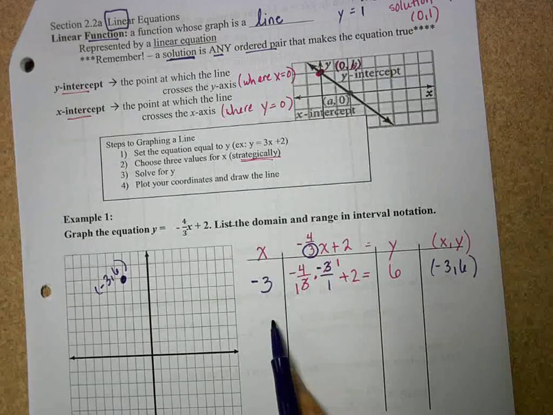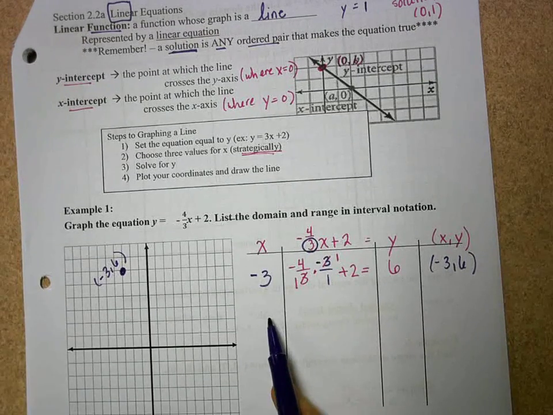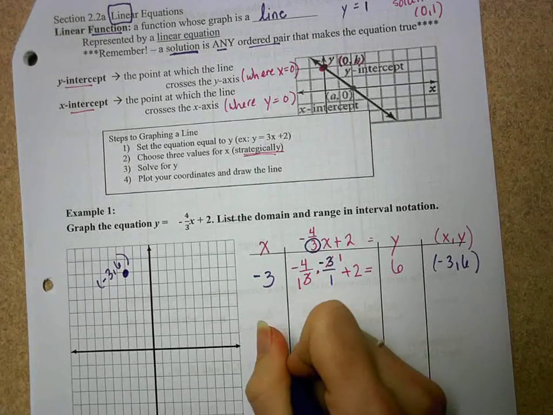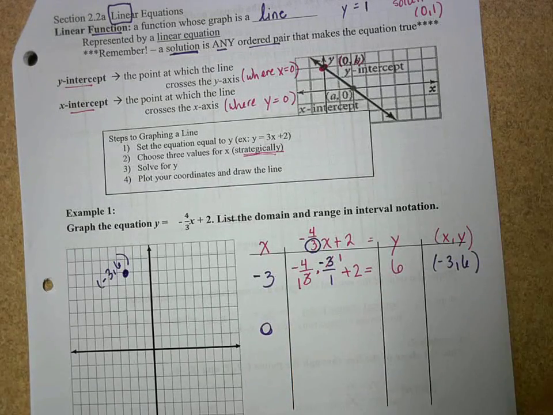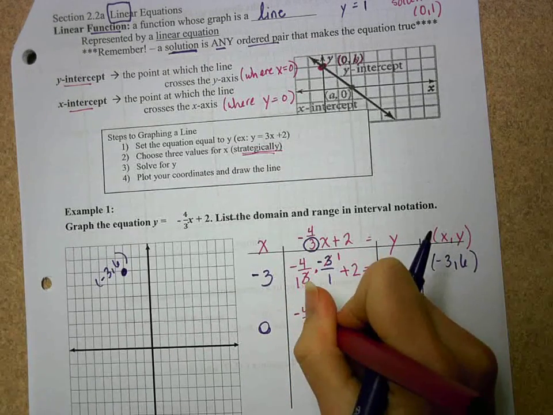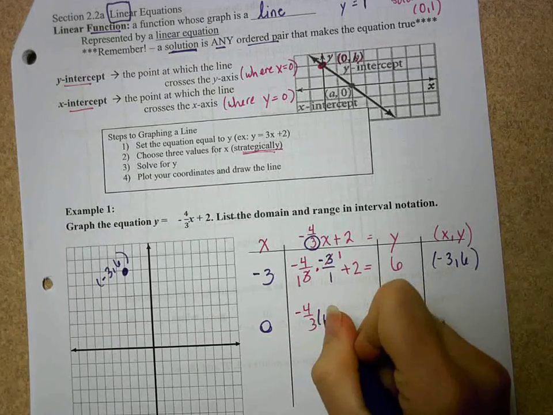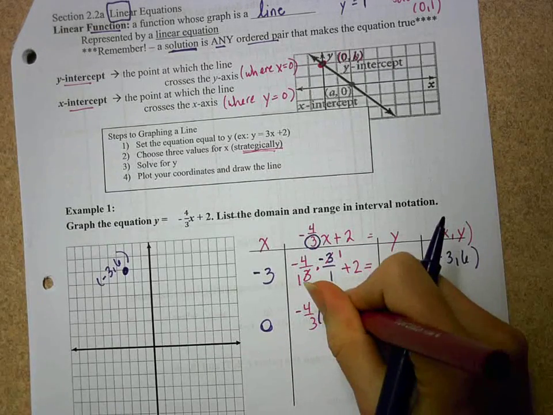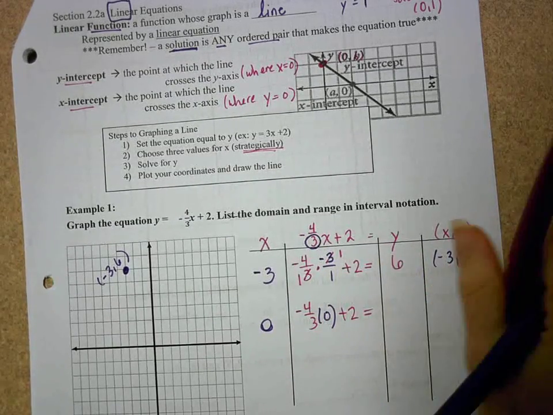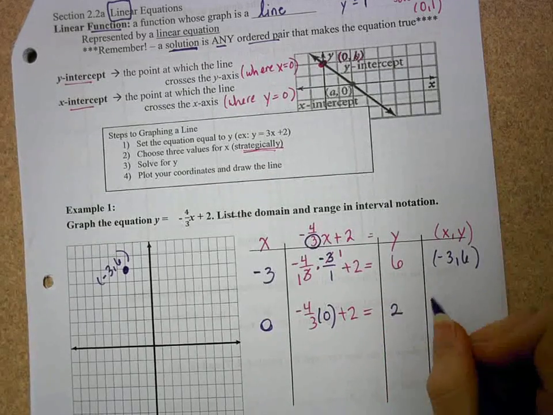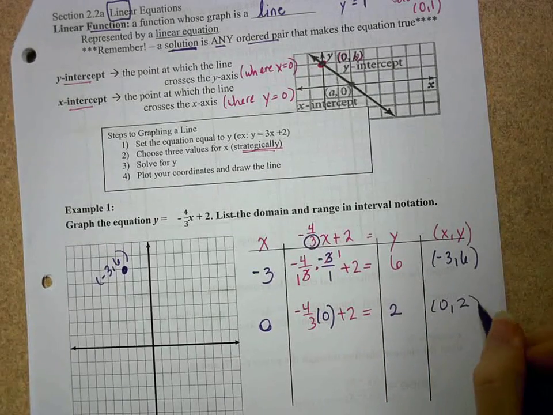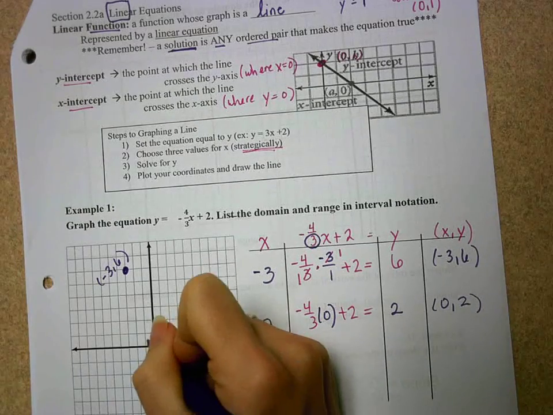Another good strategic value to always choose is 0, because it's always nice to multiply numbers by 0. If I plug in 0, I have -4/3 times 0 plus 2. 0 plus 2 gives me 2. So my solution would be (0, 2). So I plot that, (0, 2).